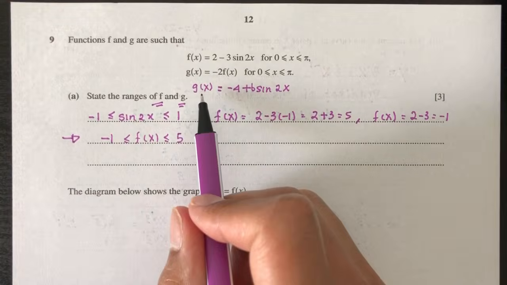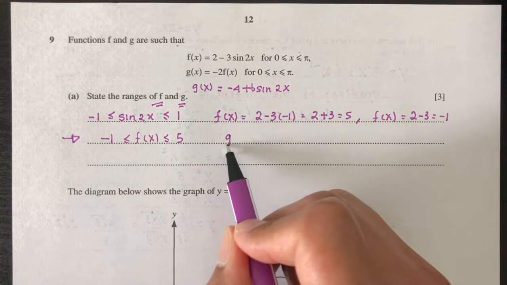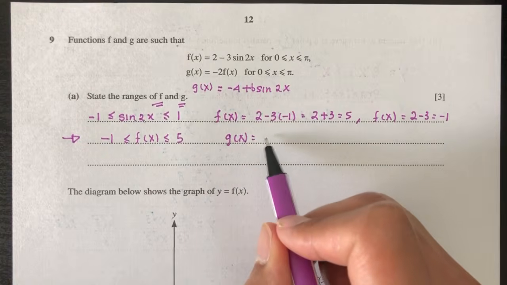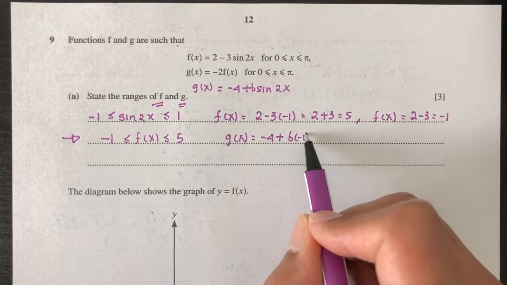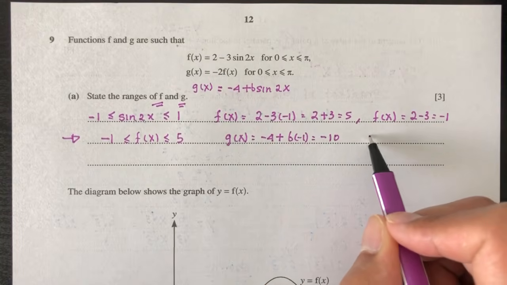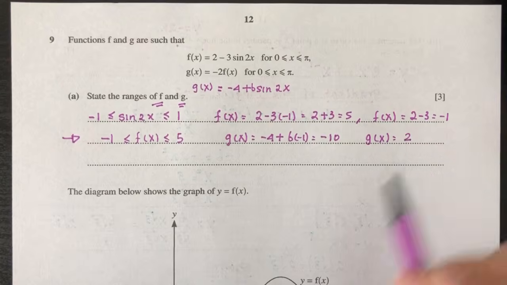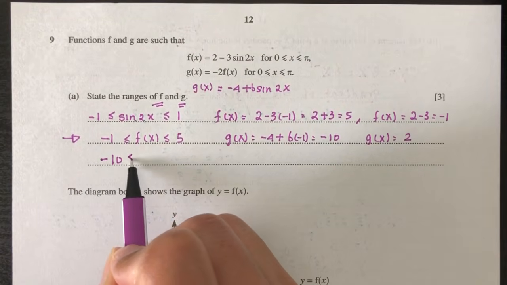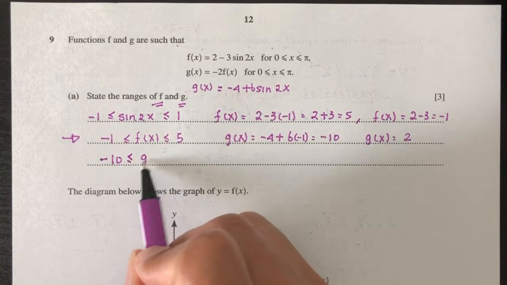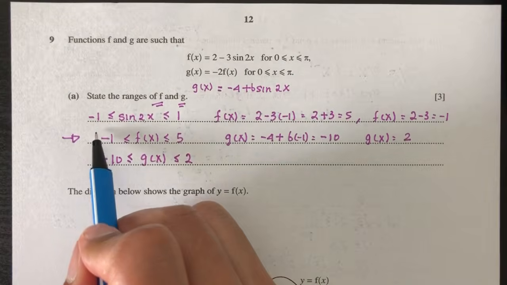Now moving on to part 2, g of x is this one. So same steps, g of x when the value of sine will be minus 1, minus 4 minus 6, that will be minus 10, and g of x when sine will be plus 1, that will be 2. So clearly your range will be minus 10 and it will be 2 for g of x. So these two will be your answer for the range.